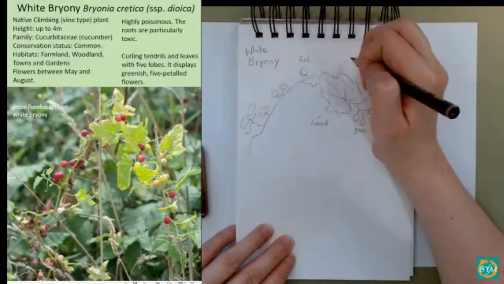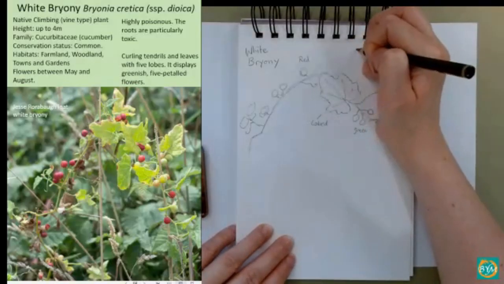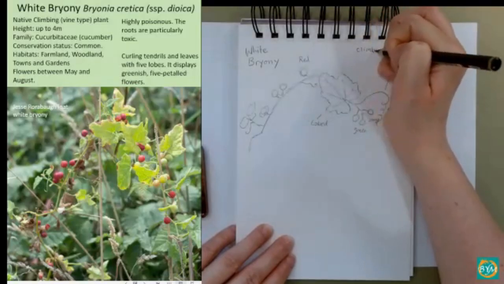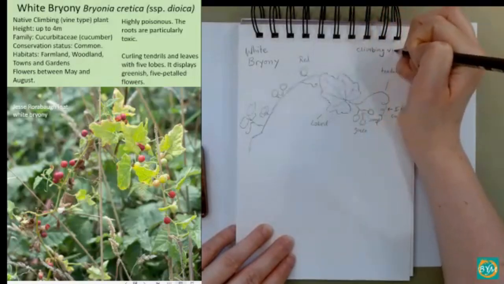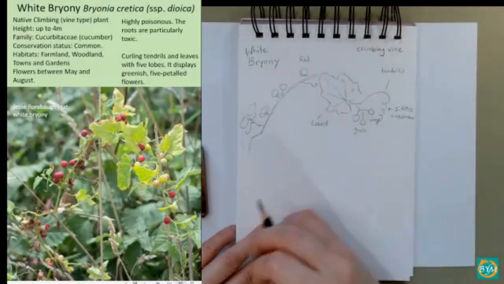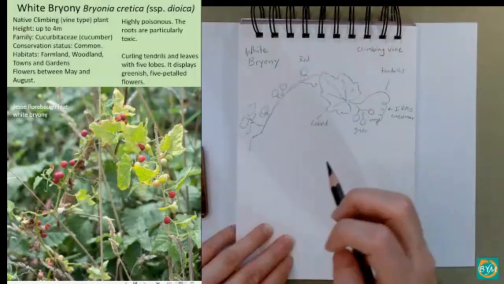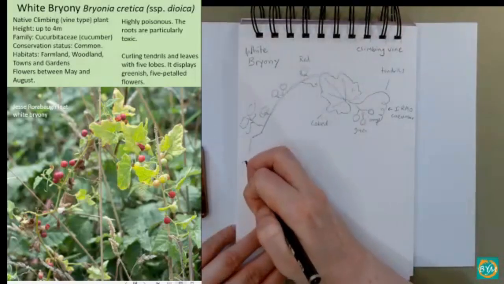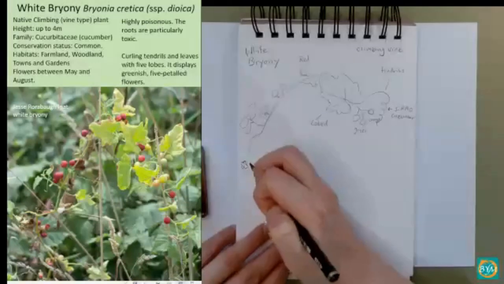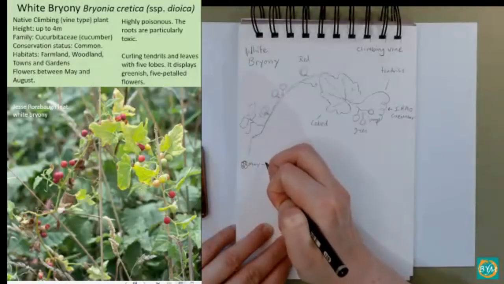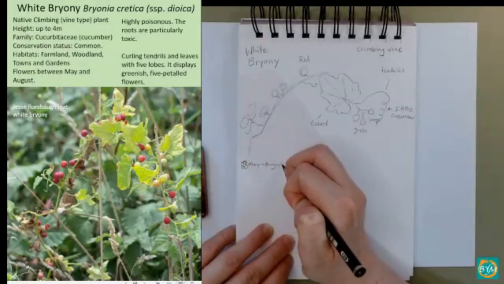It's a climbing sort of vine plant. And you can find it all over the place, farmland, woodland, towns, and gardens. And it flowers between May and August. So I'm going to do a little flower symbol down here and put May to August.